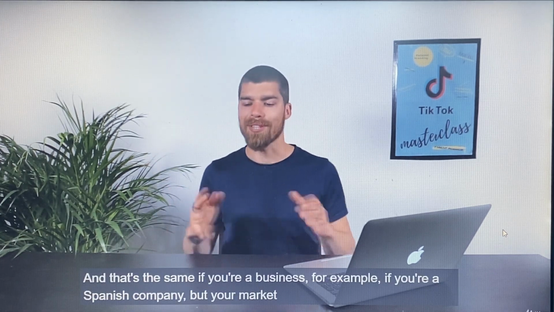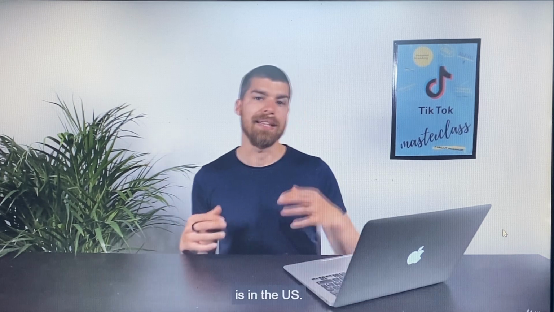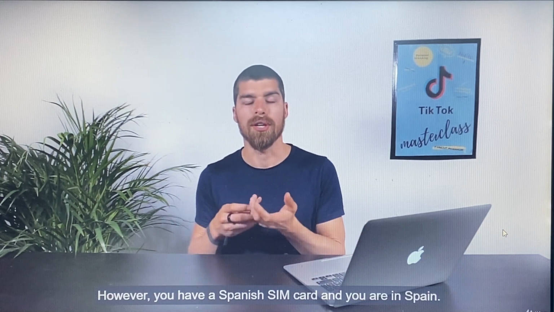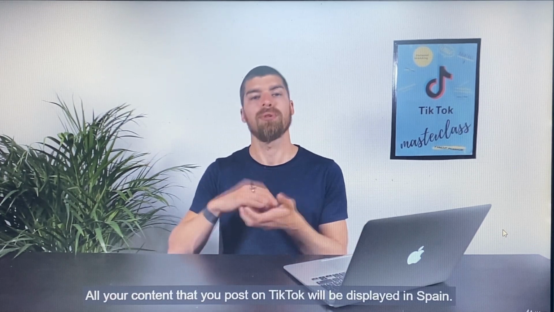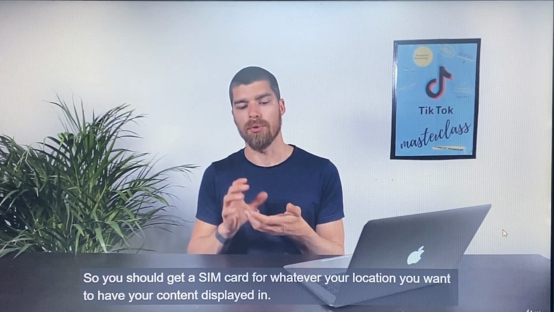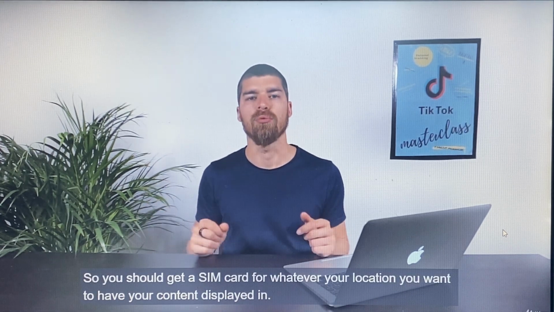And it's the same if you're a business. For example, if you're a Spanish company, but your market is in the US, however, you have a Spanish SIM card and you are in Spain, all the content that you post on TikTok will be displayed in Spain. So you should get a SIM card for whatever location you want to have your content displayed in.